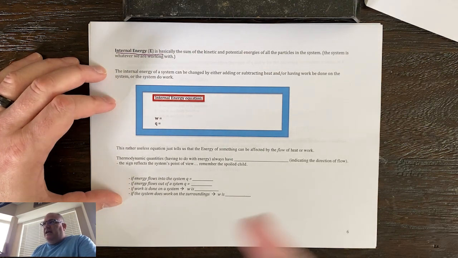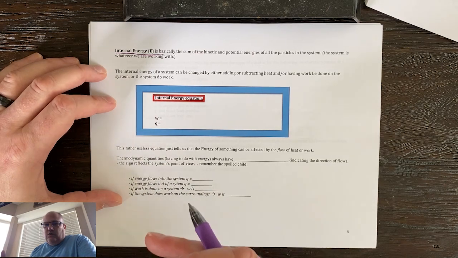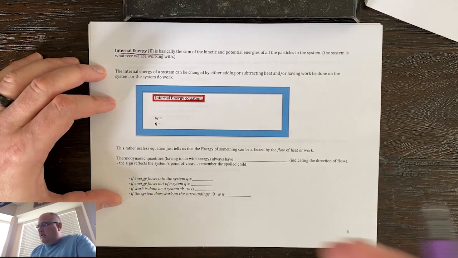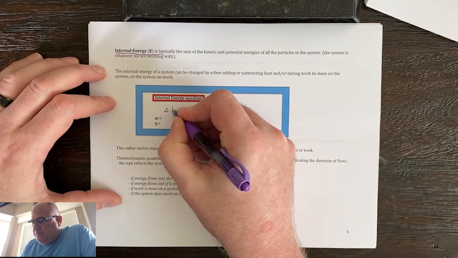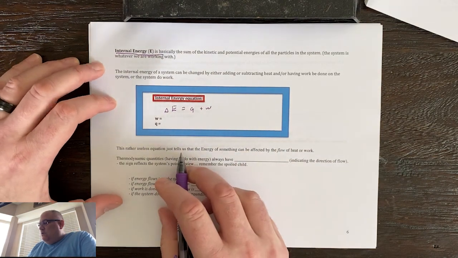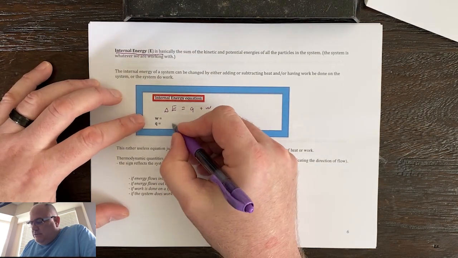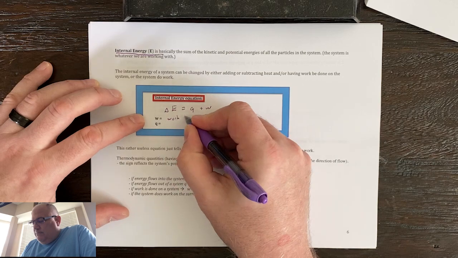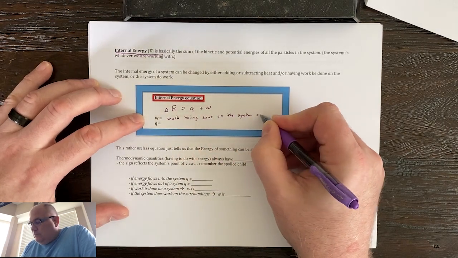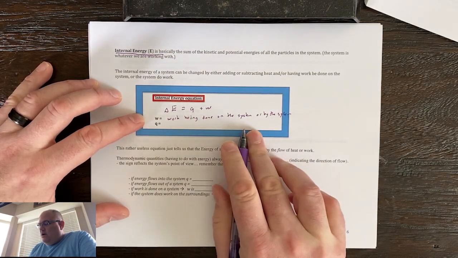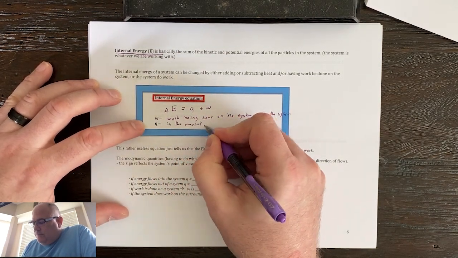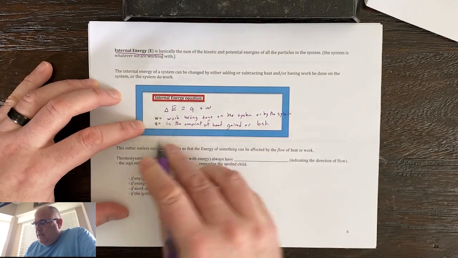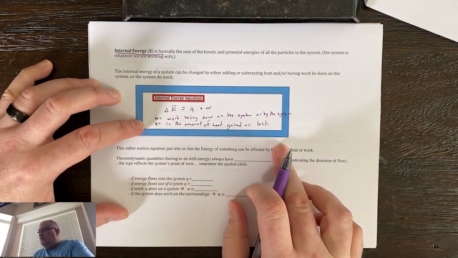Now, if that energy changes, there are only two ways that energy can change, and that is due to either work or heat being applied or taken away. So the equation we're going to use here is the internal energy equation. You need to jot this down, where W is work being done on the system or by the system, and Q is the amount of heat gained or lost.